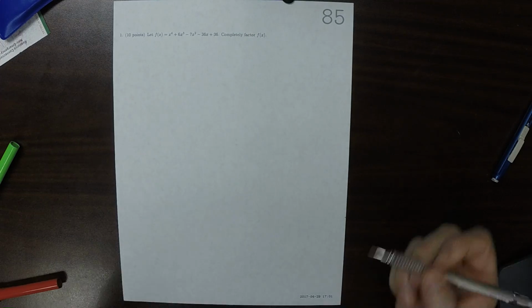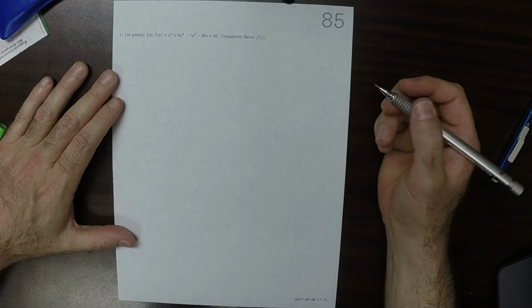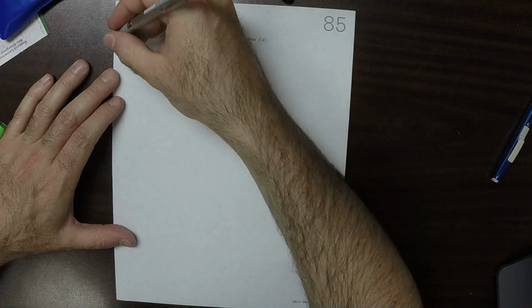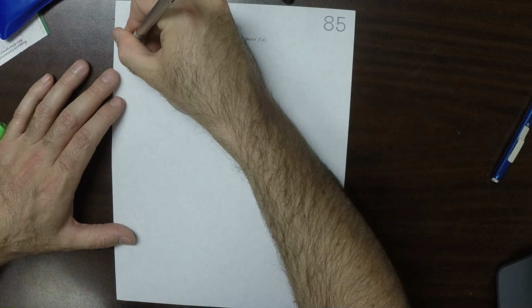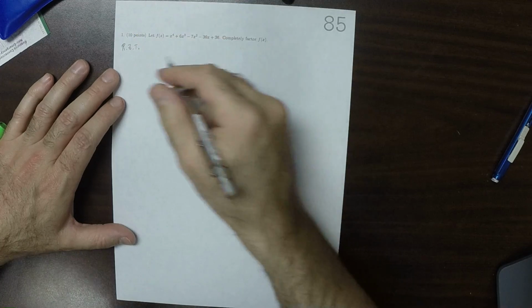This is the solution to written homework 85. So it says completely factor f. Okay, so we use the rational zeros theorem to get some candidates.